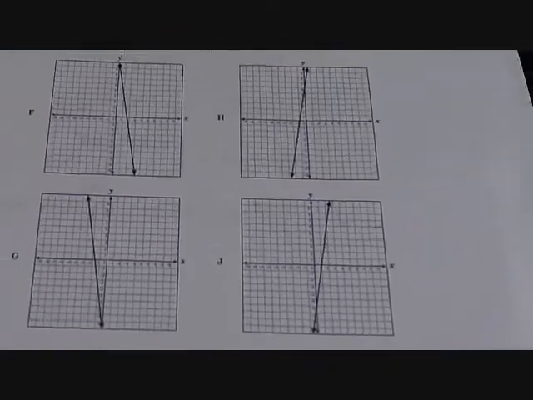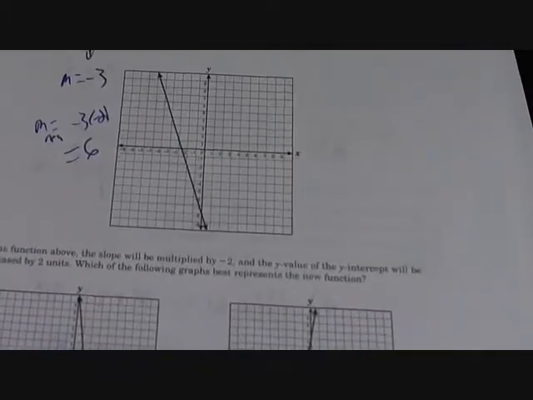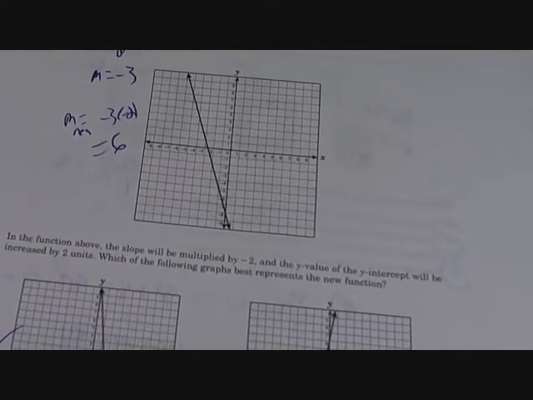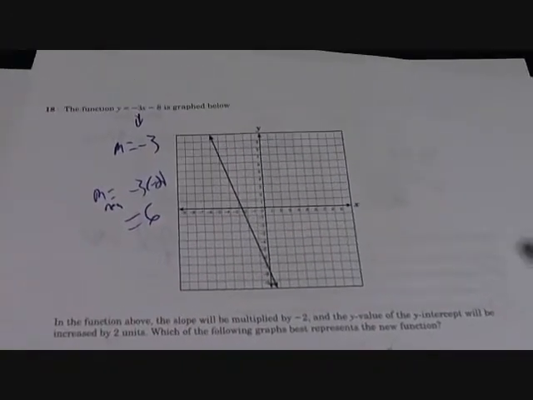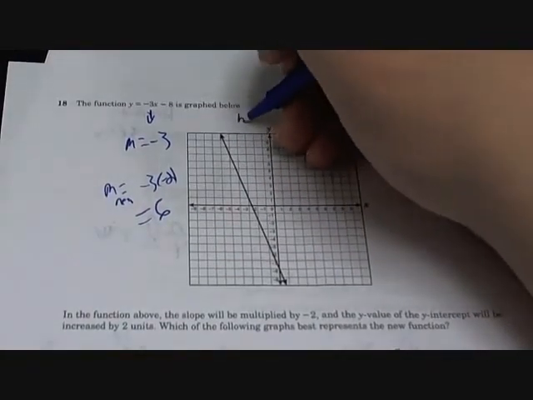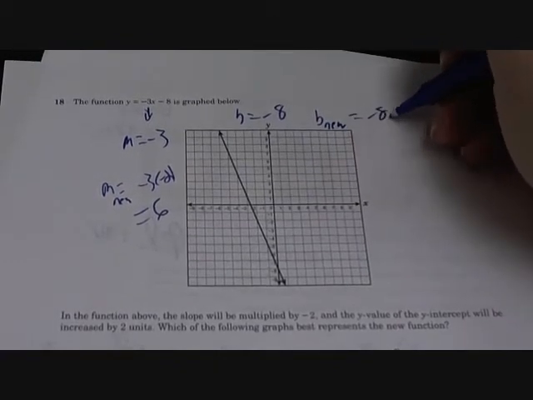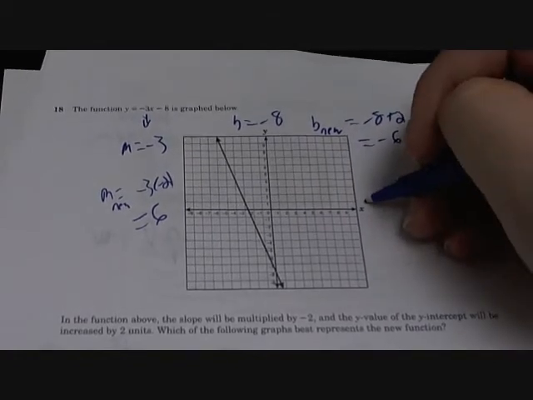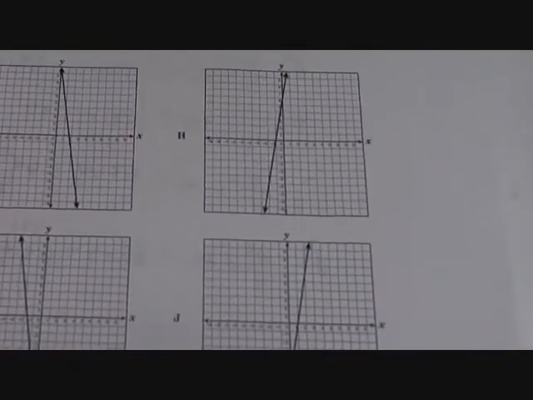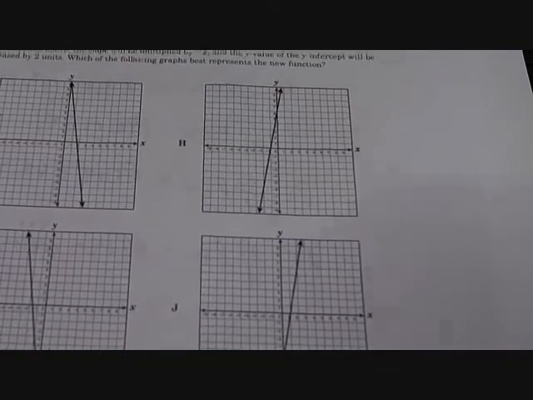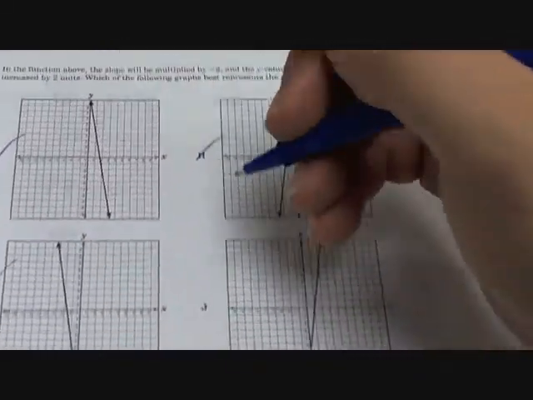So right off the bat, you can cancel out at least 2. Cancel out F, because that's negative. Cancel out G, because that's negative. Alright. Now the next thing says the y-intercept will be increased by 2 units. So this is the y-intercept, -8. You increase it by 2 units, so the new one, you go to -8 plus 2, which is -6. So your new equation is y is equal to 6x minus 6. So now we look at these two, see which one has the y-intercept at -6. This has it at positive 6, so this one's wrong, so the answer is J.